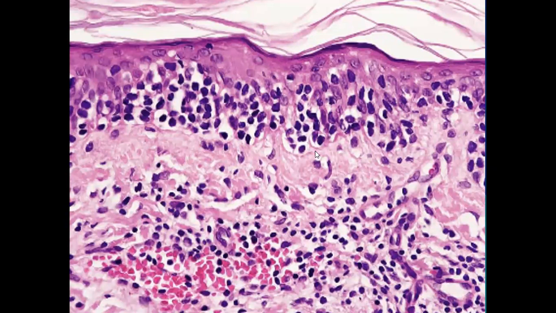Now here you find that there are a lot of lymphocytes present in the epidermis, which are grouped together to form lymphocytic abscesses, also known as Pautrier microabscesses. And these cells are also of atypical shapes. So this is epidermotropism, a typical feature of mycosis fungoides or cutaneous T-cell lymphoma.